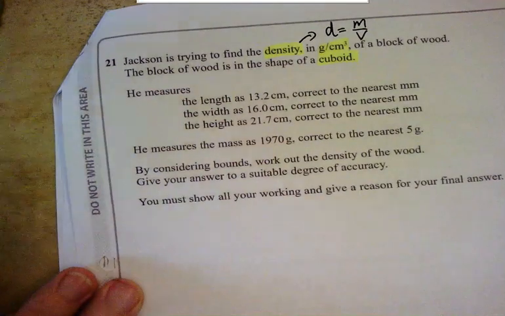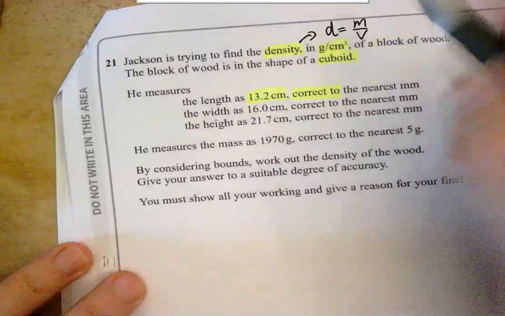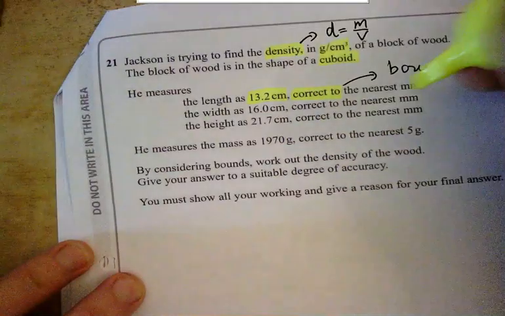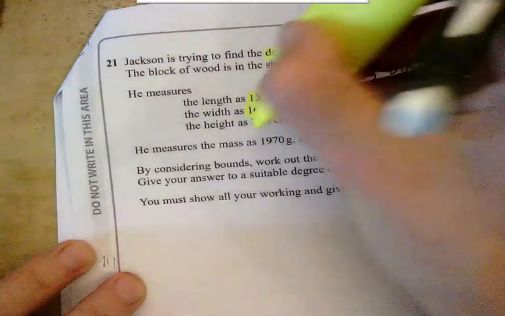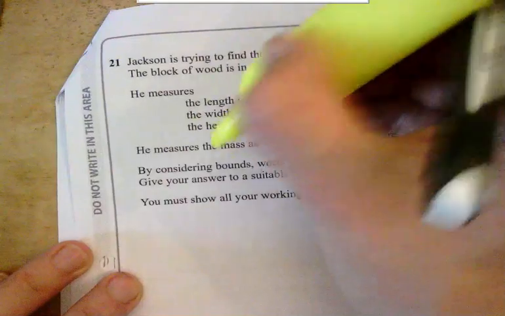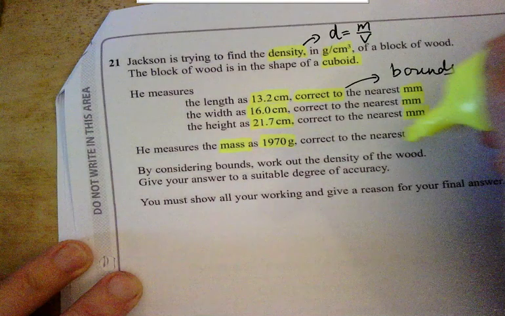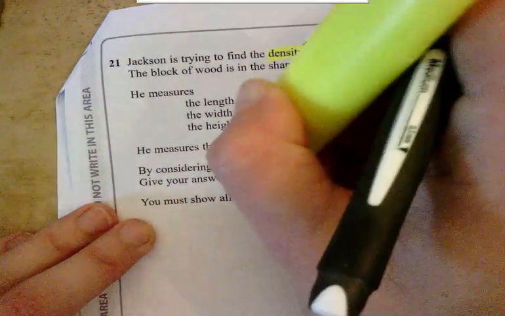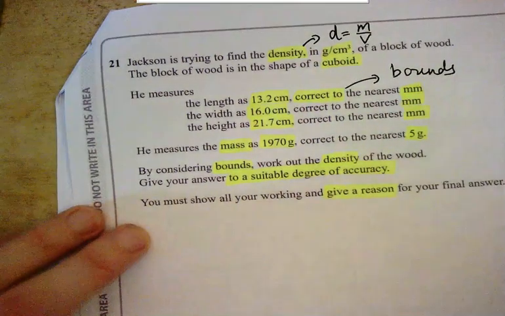He measures the length as 13.2, correct to, as soon as I see that, it makes me think of bounds. Correct to the nearest millimetre. Width as 16.0, correct to the nearest millimetre. And height as 21.7, correct to the nearest millimetre. He measures the mass as 1,970, correct to the nearest 5 grams. By considering bounds, work out the density of the wood, give your answer to a suitable degree of accuracy. You must show all your working and give a reason for your final answer.